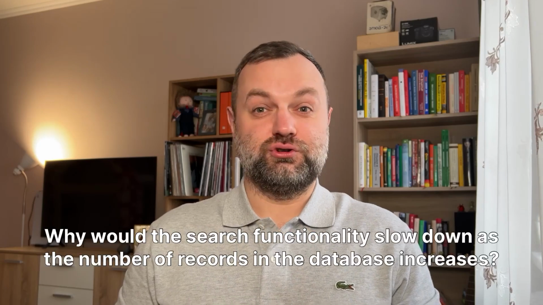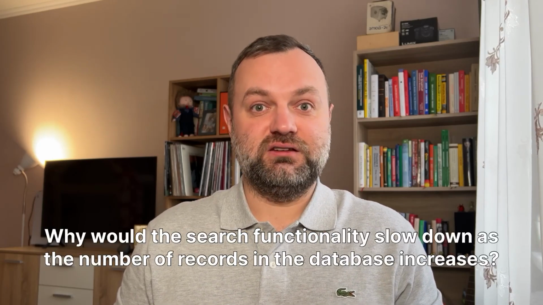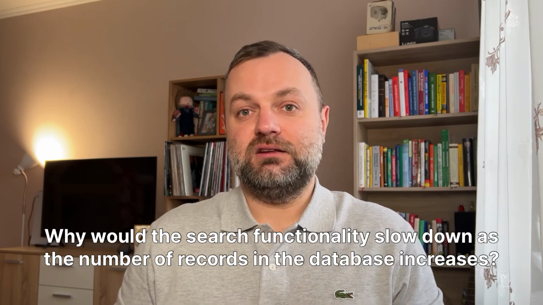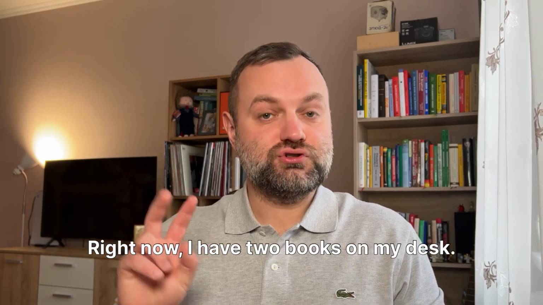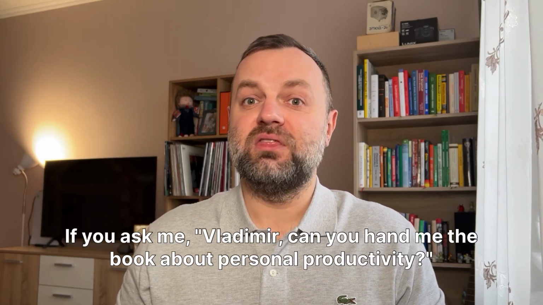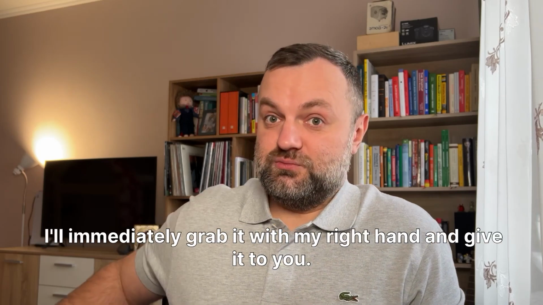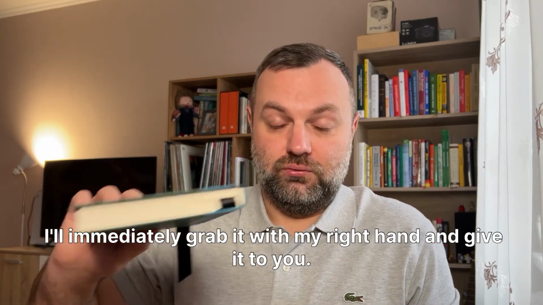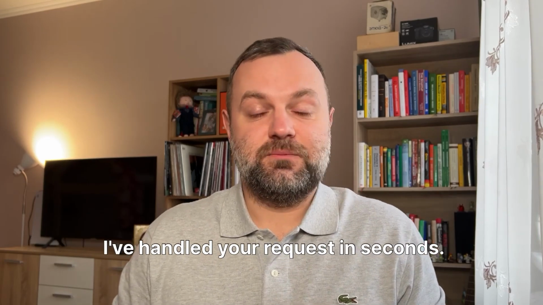Why would the search functionality slow down as the number of records in the database increases? Let me explain with a book metaphor. Right now, I have 2 books on my desk. If you ask me, Vladimir, can you hand me the book about personal productivity? I'll immediately grab it with my right hand and give it to you. I've handled your request in seconds.